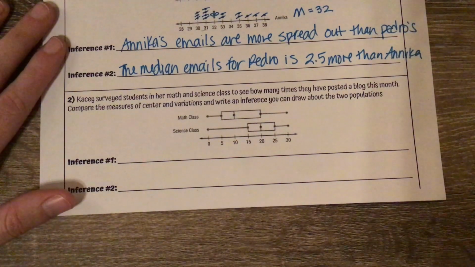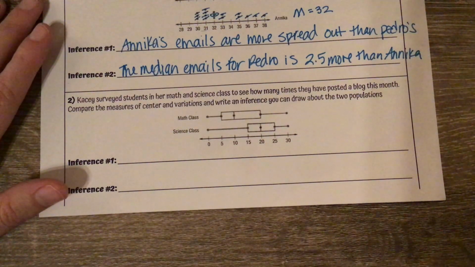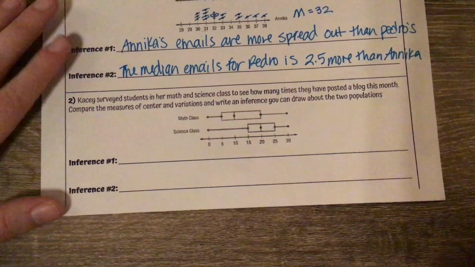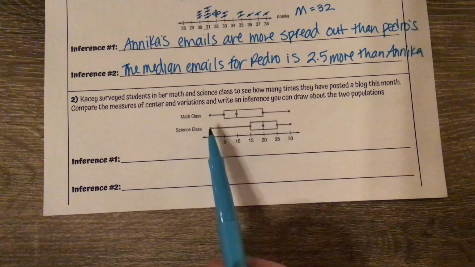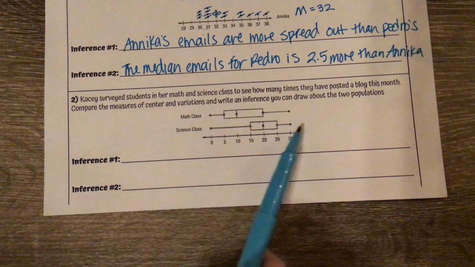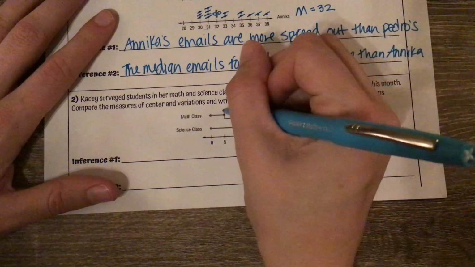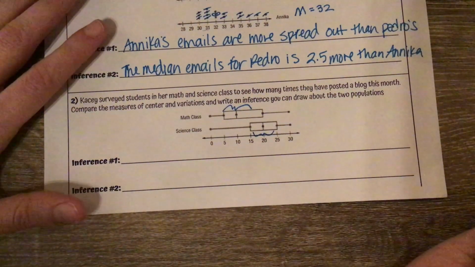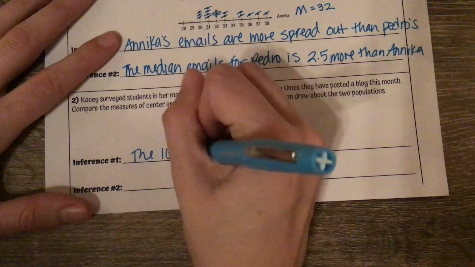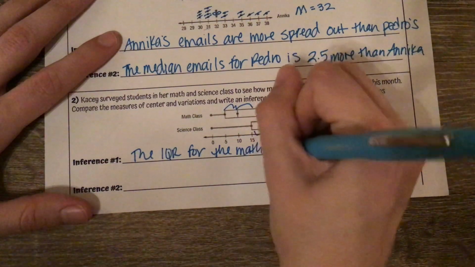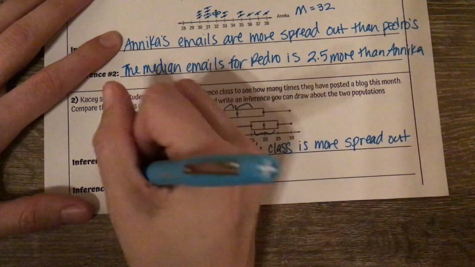Second example, Casey surveyed students in her math and science class to see how many times they have posted a blog this month. Compare the measures of center and variations and write an inference you can draw about the two populations. Again, we can look at some general information. If I'm looking at the spread, they look relatively the same. The ranges are exactly the same, but maybe I'm just going to look at the IQR. The IQR for the math class is more spread out than the IQR for the science class. So we could say the IQR for the math class is more spread out than science.